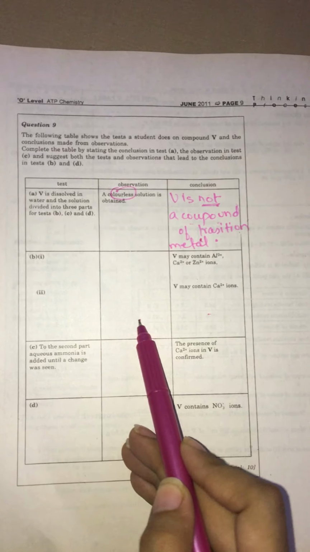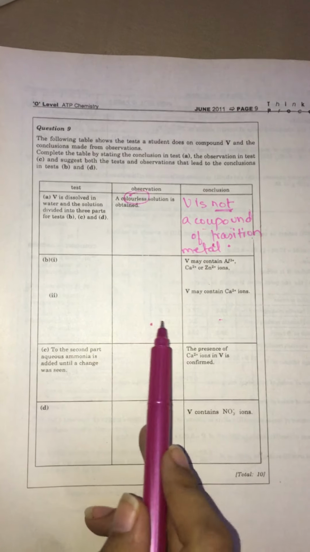Now sometimes they trick you by giving tests and then asking for observations and conclusions. Sometimes they give you conclusions and tests and then ask you to write the observations. It's totally up to them how they are going to trick you. The main thing is that you have to learn all the tables by heart properly so that they do not confuse you and you do not lose your marks.